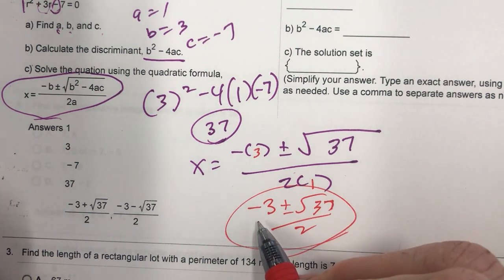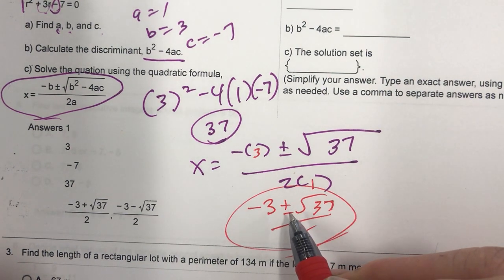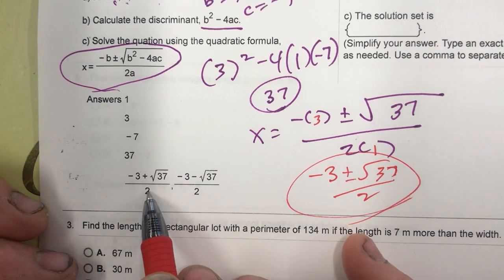And you can punch this in just like this, -3. There's a plus or minus option. Type it in like this, or you could separate it like the answers show right here.